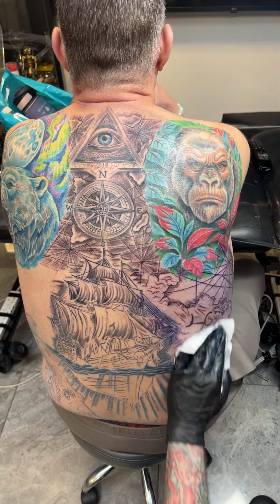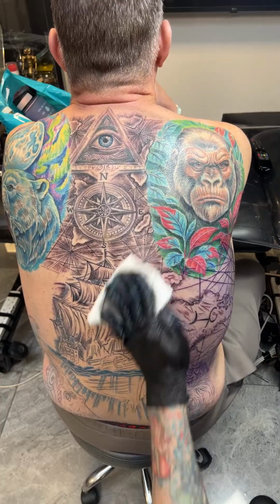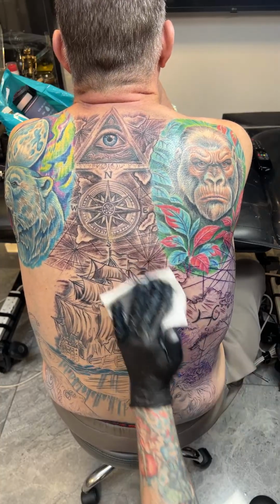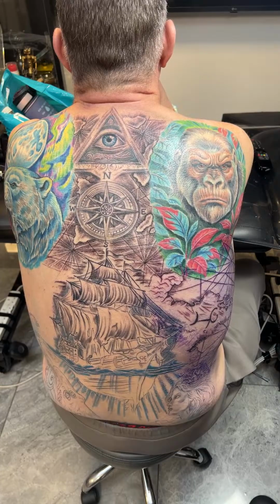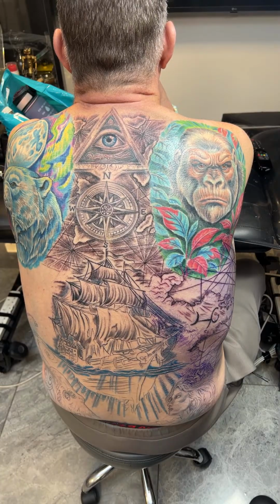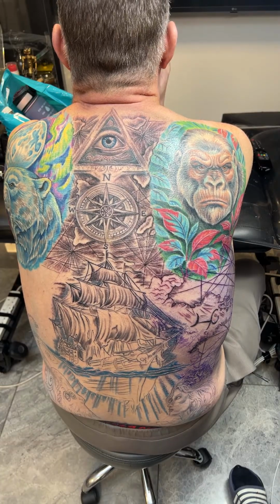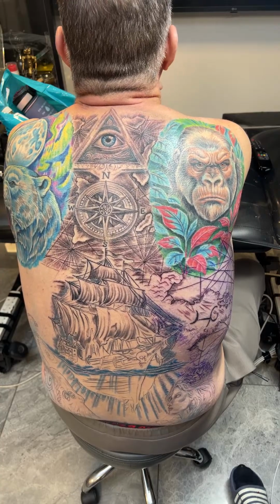So continuing part of the map, that's gonna blend into a landscape of a sailing ship. There is still lots of white highlights, lots of details that it will have to be done separately, because obviously I can't do everything in one go.